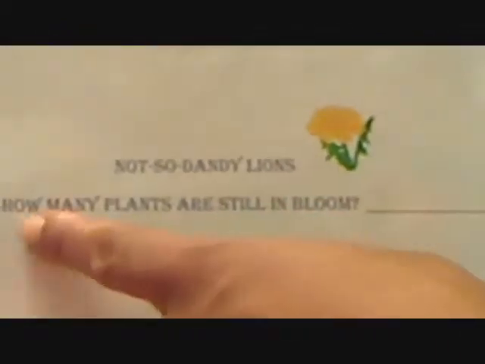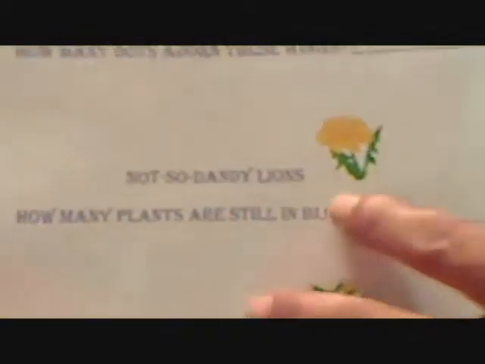So, for instance, this one, Not So Dandelions. It is a summer problem. So here we have a summer activity sheet. And this particular one, Not So Dandelions, the children need to decide how many plants are still in bloom. And in this case, we can see that there are several dandelions here, and some are in bloom and some are ready to spread their seeds elsewhere to other lawns.